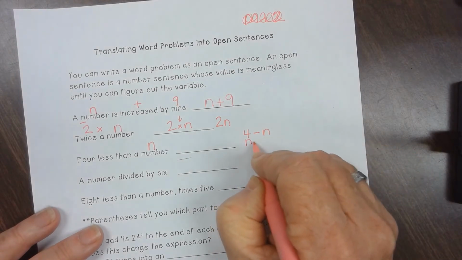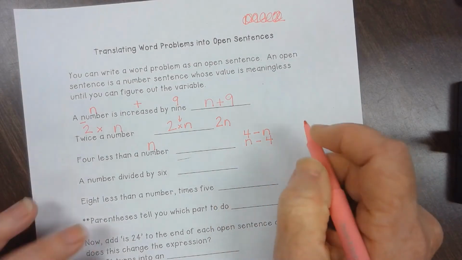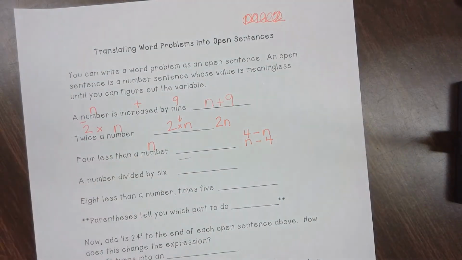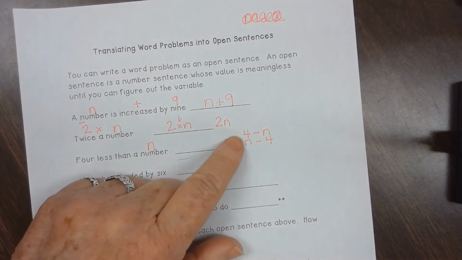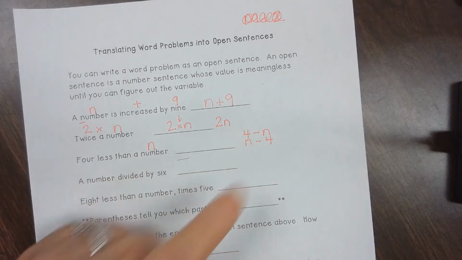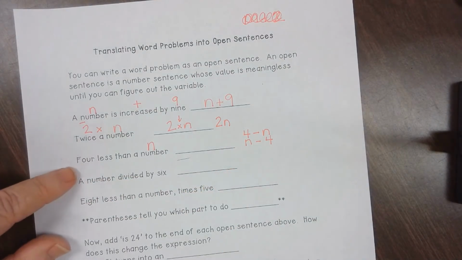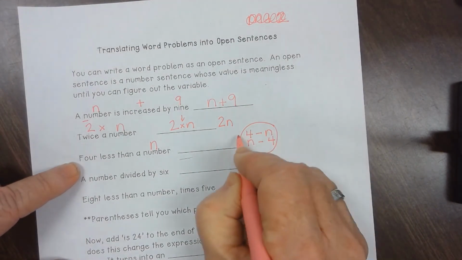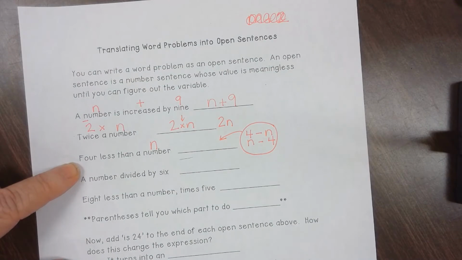This is n minus 4. Which one is this asking? Is it 4 minus a number or the number minus 4? You choose which one of these goes in this blank, and we will see when you come in tomorrow what that looks like.